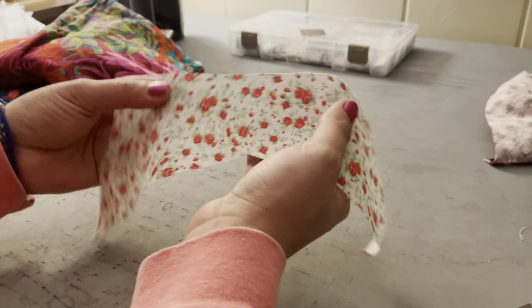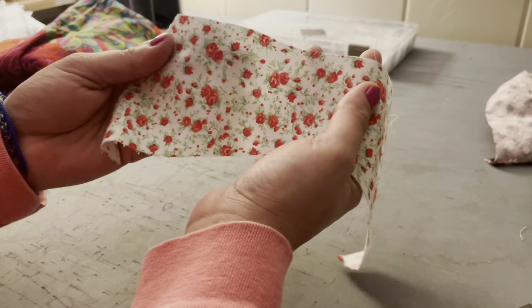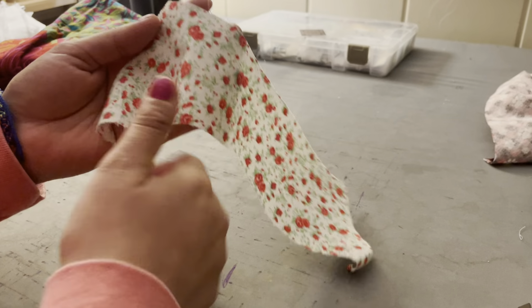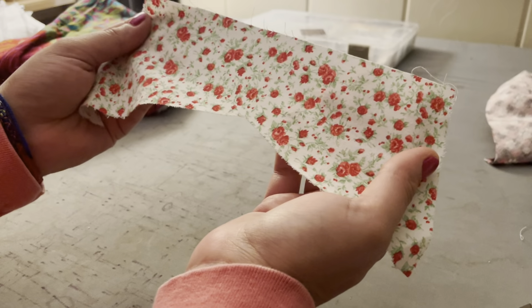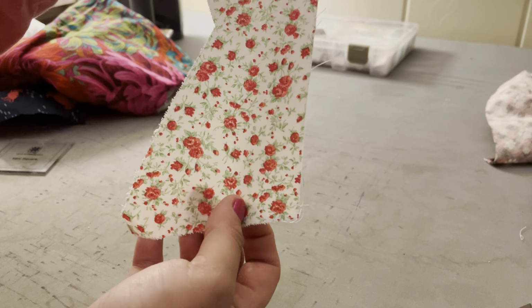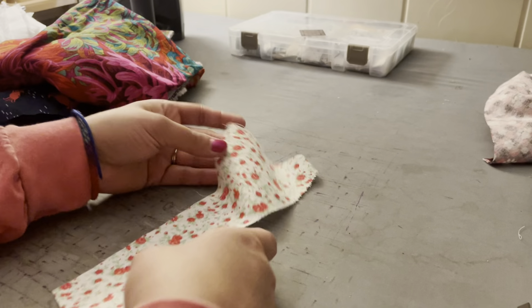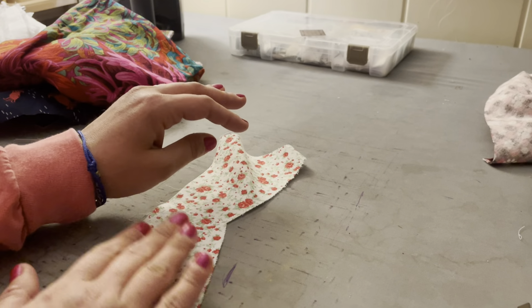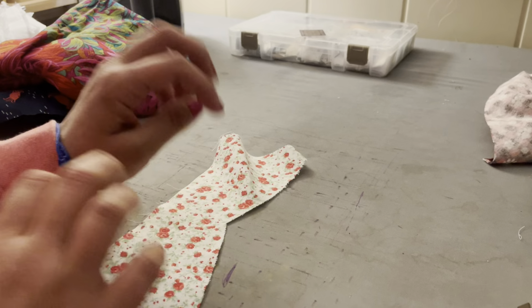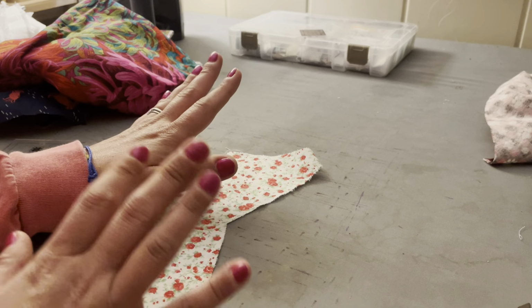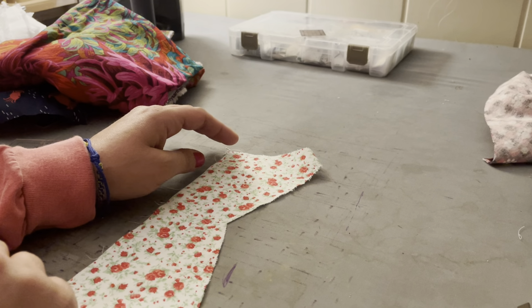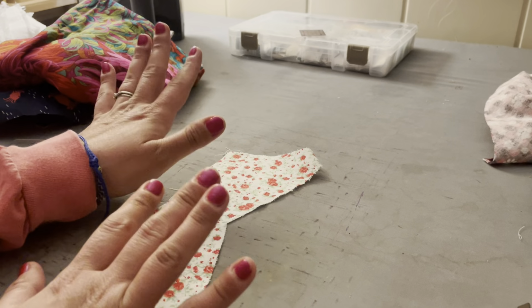So just stick with something like this that has a pretty dense pattern. It's all over and has no direction. Is that the right direction? Is this the right direction? It has no direction. So just something that you can practice with that's easier to work with than something that has a lot of stuff going on.